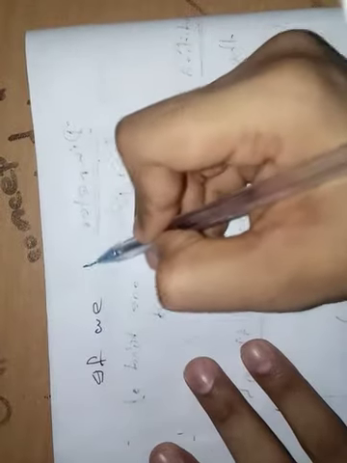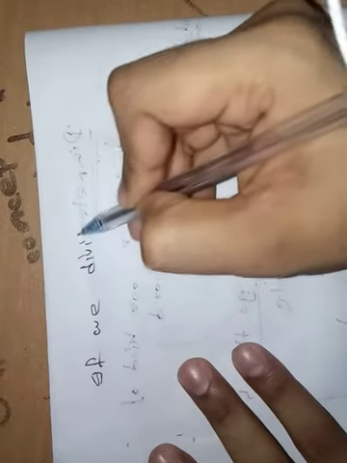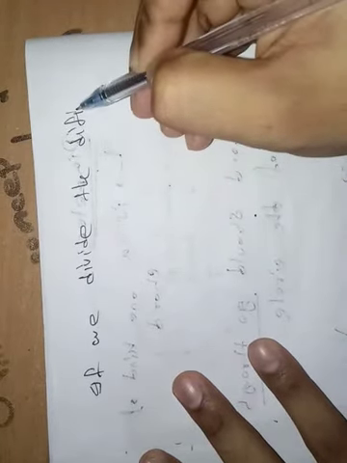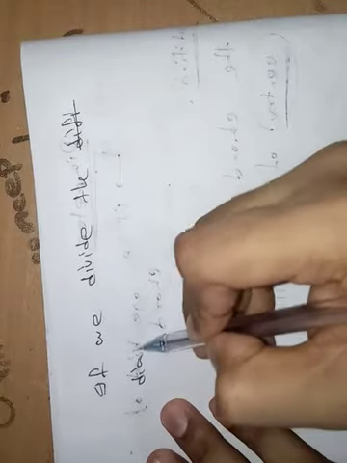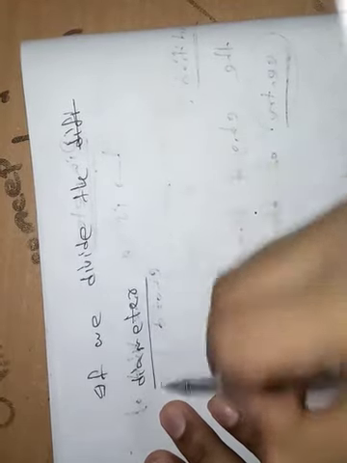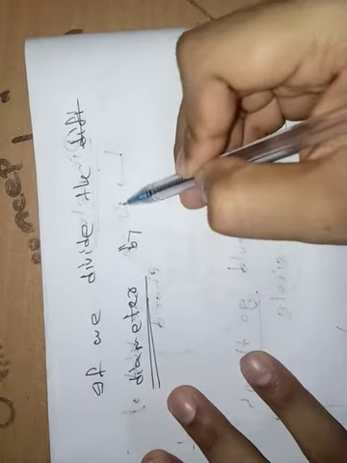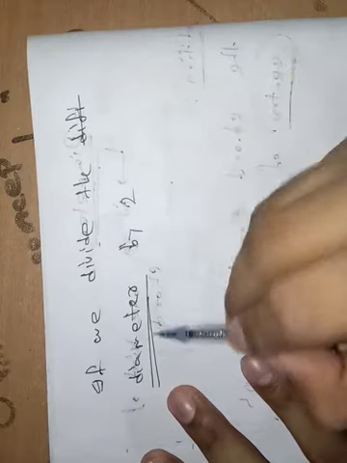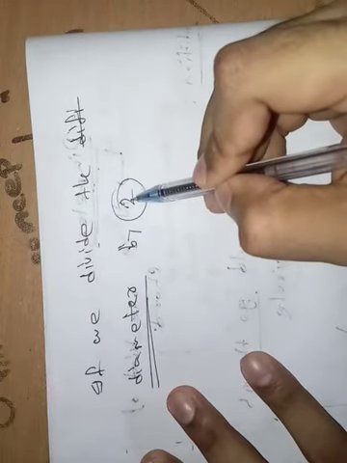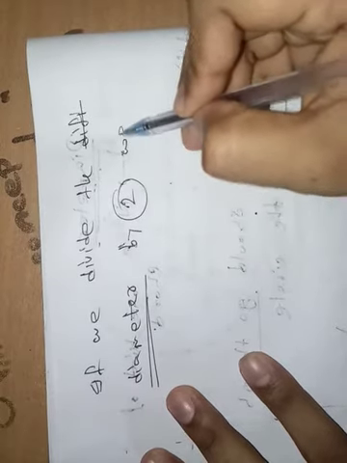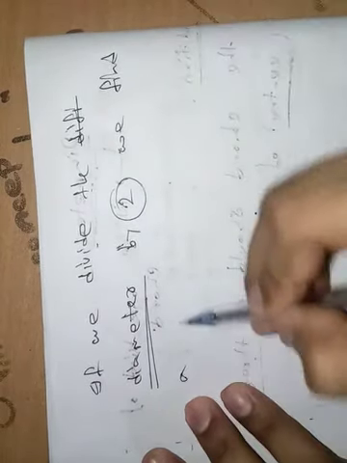That means if we divide the diameter by 2, we find a radius.